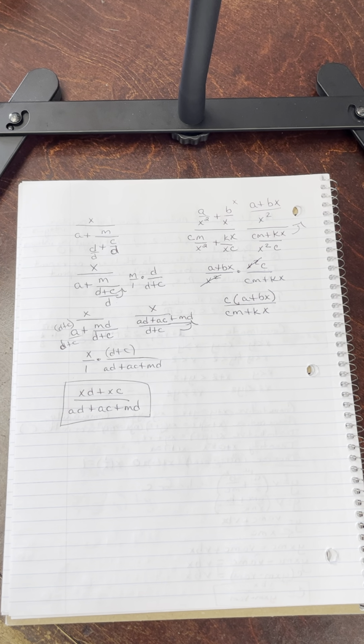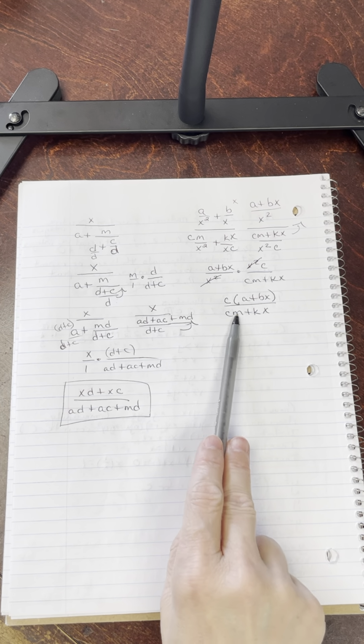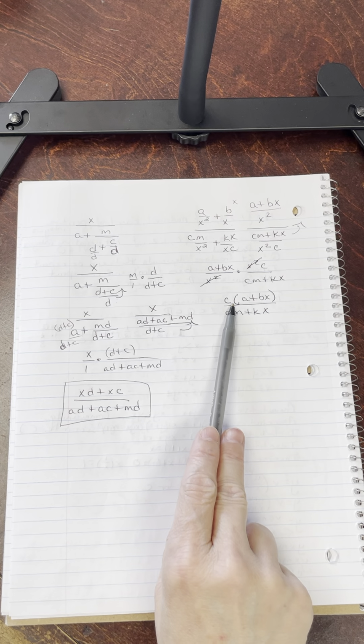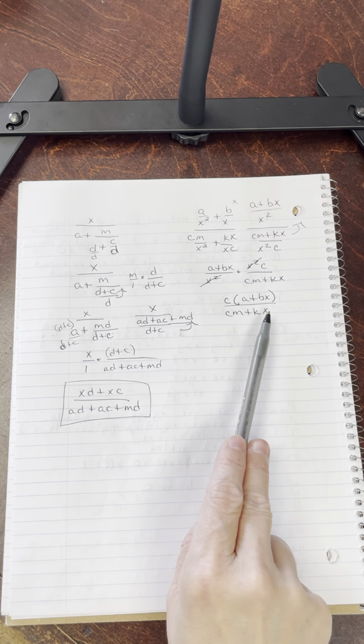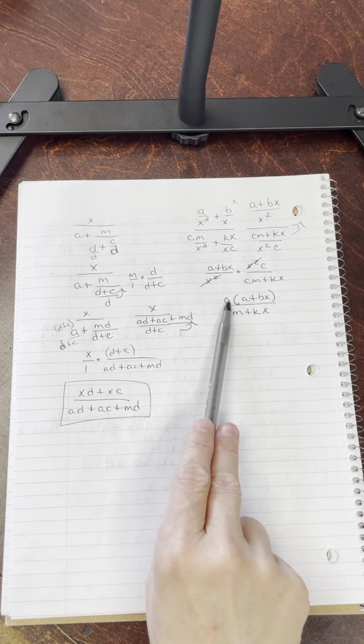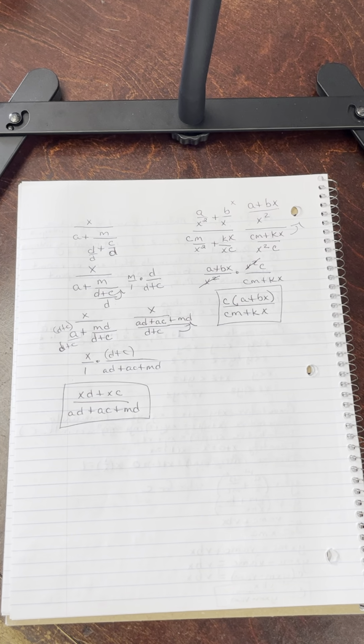And I usually on these also check to make sure that there is no letter in all four of the terms that's the same. This one's CA, CBX. This one has a CM, but this one doesn't have a C, so there's not an X with everybody and so on. So I just do a quick mental check to make sure there's no extra reducing to do in there.